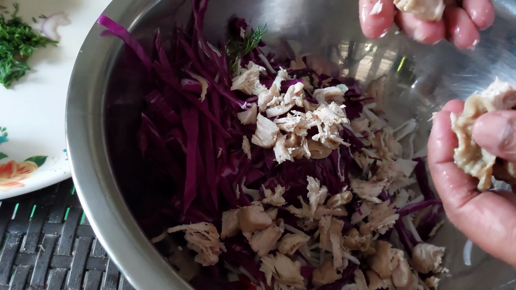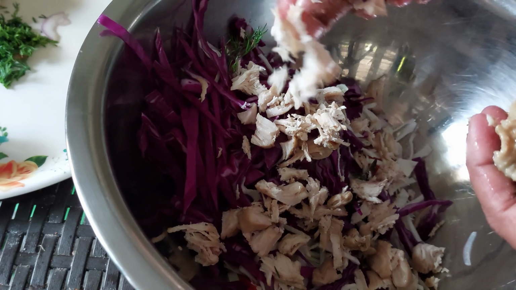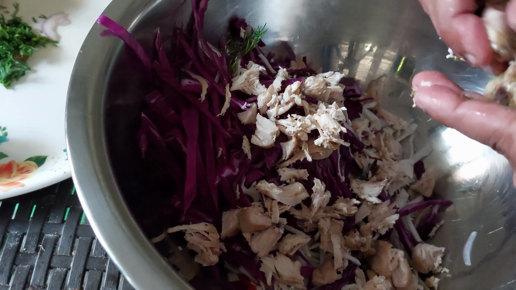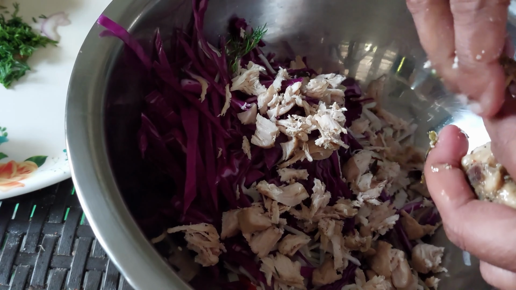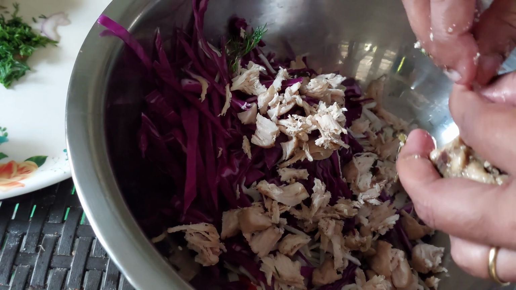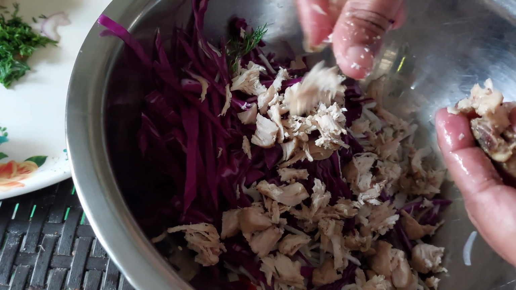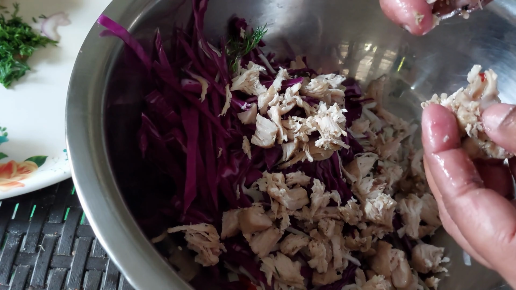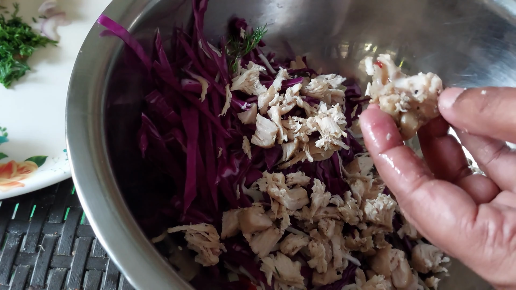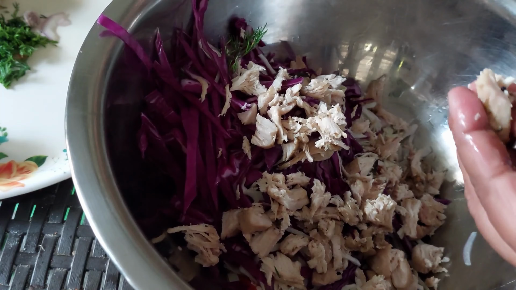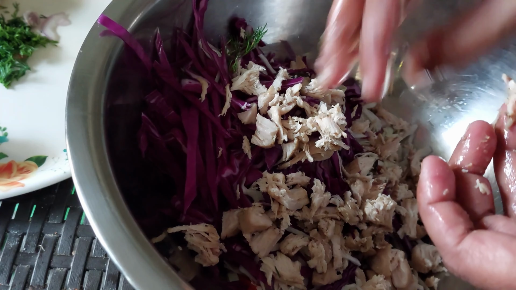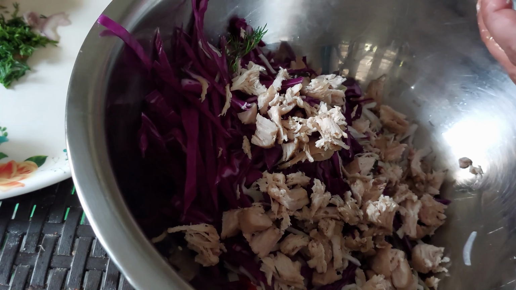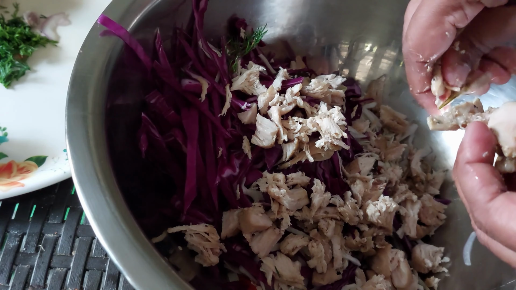So if you want more chicken, then please add more chicken. I'm just giving a flavor to this chicken salad because it is chicken salad. Mayonnaise I'm not adding, but yes, if you want you can add mayo. It's your choice.